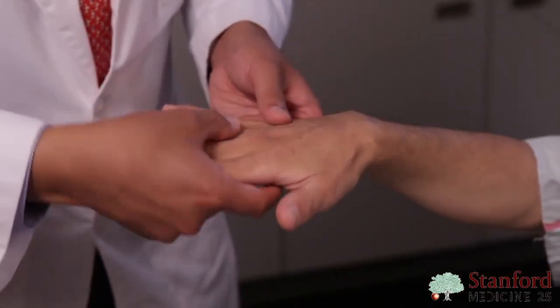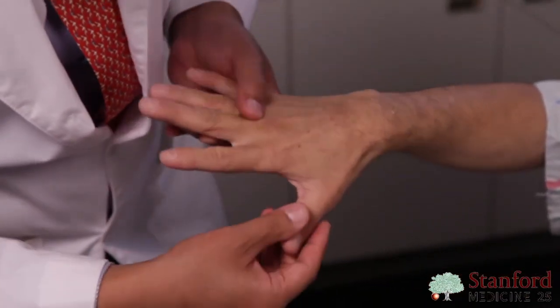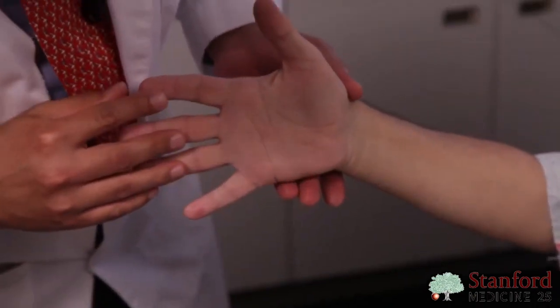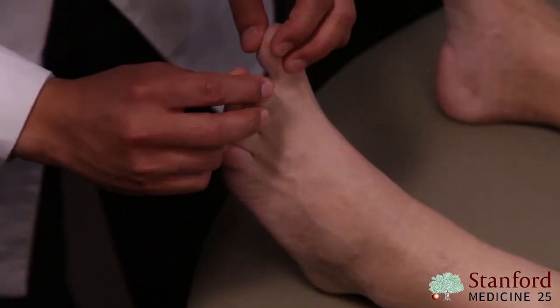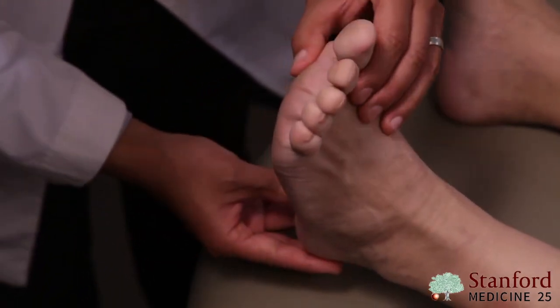We also want to make sure we examine intradigitally. Always announce what body part you will be examining next and ask permission before doing so.